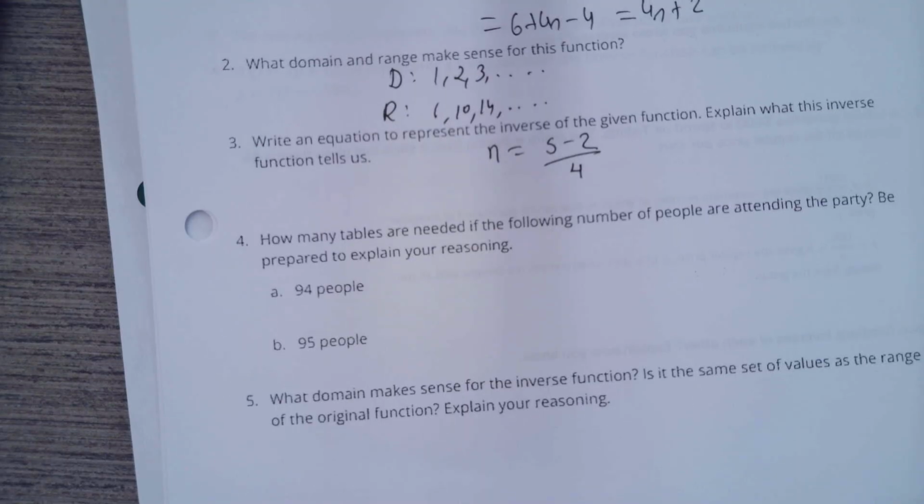But again, you might have to round that up if it's not a perfect number, because you cannot have a decimal of a table, right? You cannot have a decimal of a table. You can have a whole number for a table, like 1, 2, 3, 4, 5, 6, 7, 8, 10.